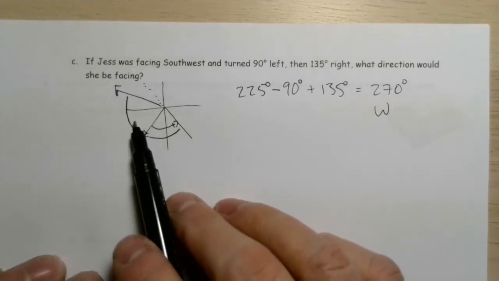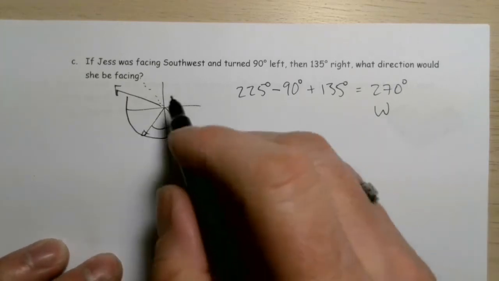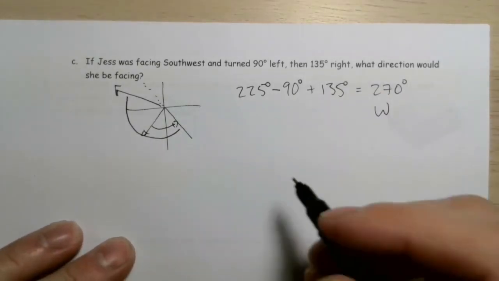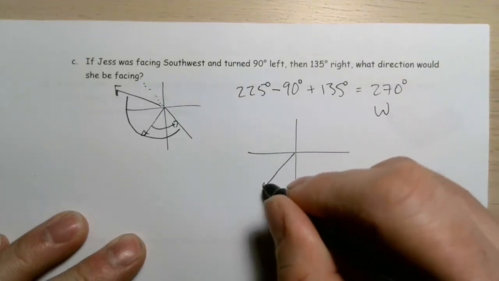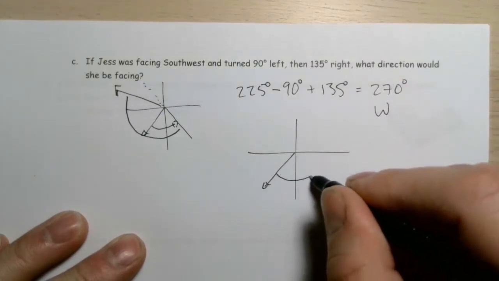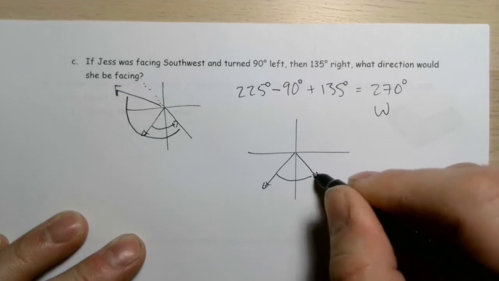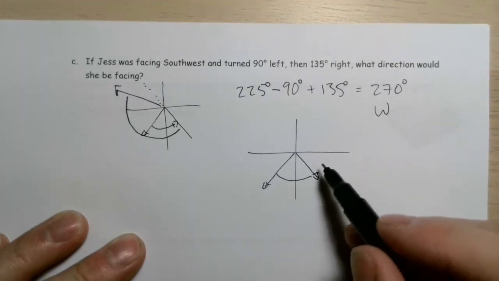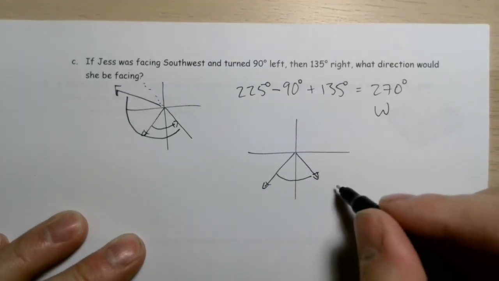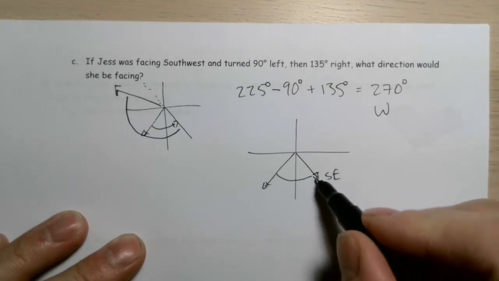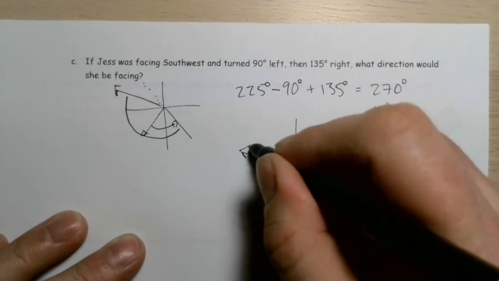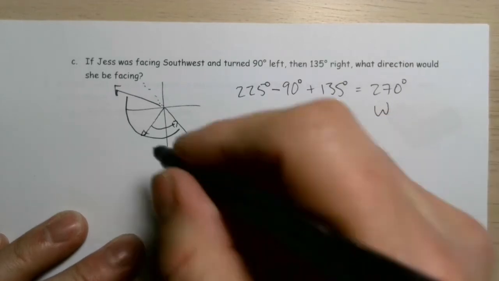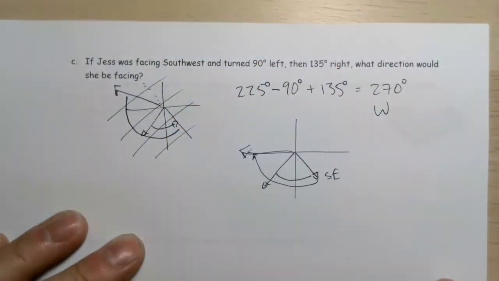So my diagram was wrong. I'm just drawing it out here. You don't know until you do it. So what actually happened here is she was facing this way. She rotated 90 degrees so that she was facing this way, and rotating 90 degrees from there is going to put her at southeast. And then 135 degrees put her facing west. That's what actually happened. This actually is not the way that I drew it.